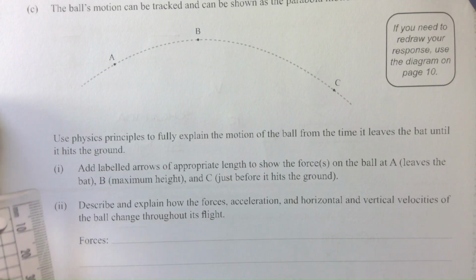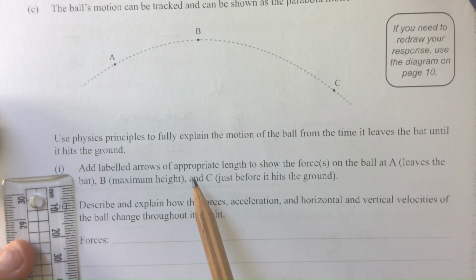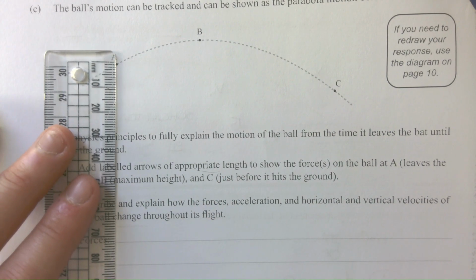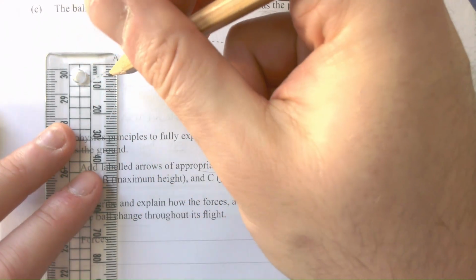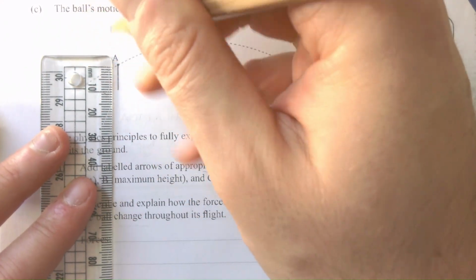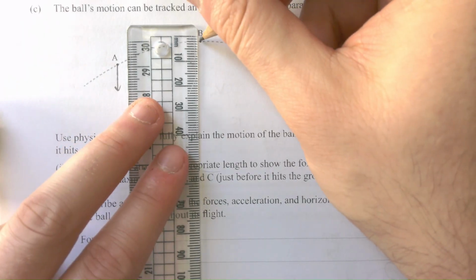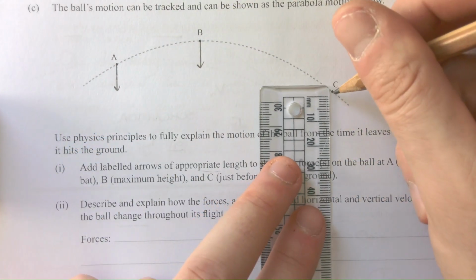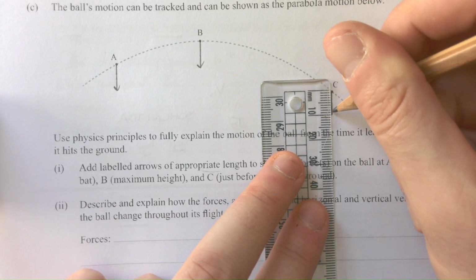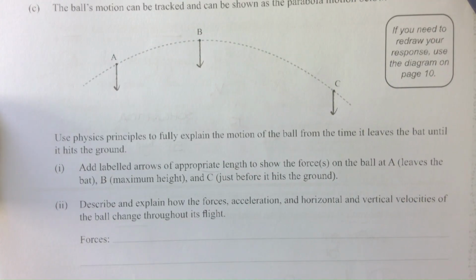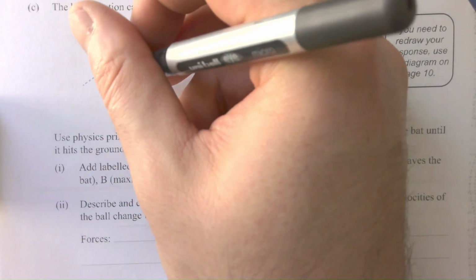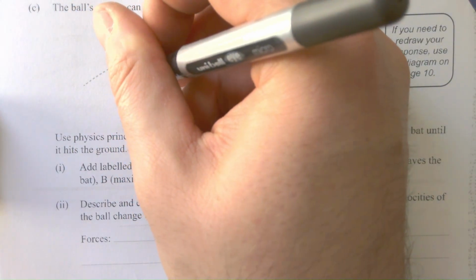Now I'm going to use a ruler here because they should be the same length. It says appropriate length, so that it's going to be checked, because gravity doesn't get noticeably weaker unless you go a very long way up in the atmosphere, which this ball is not. It will have the same sized force at each of the 3 positions. I'm making mine a centimeter each just because, no real reason for it. Then I'm going to say that this is my weight.